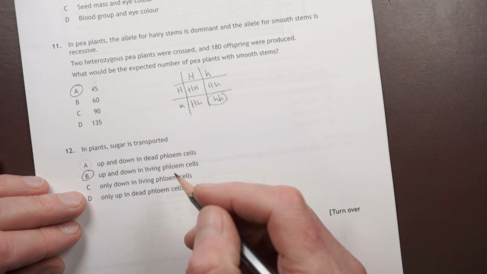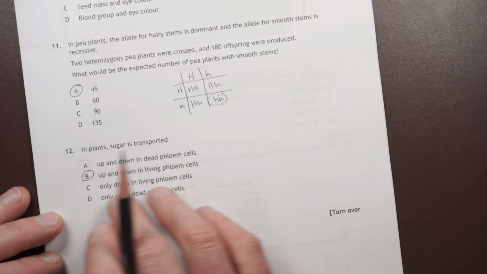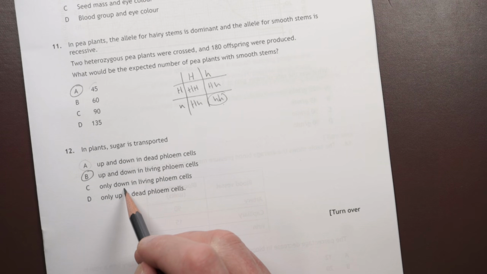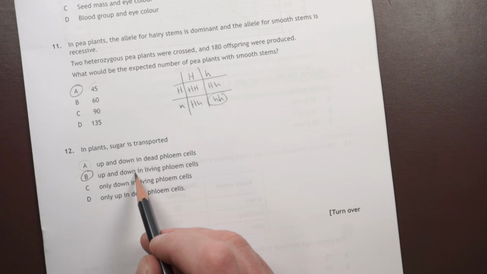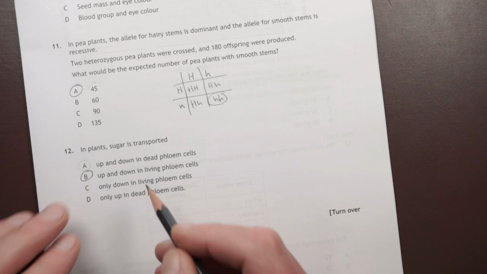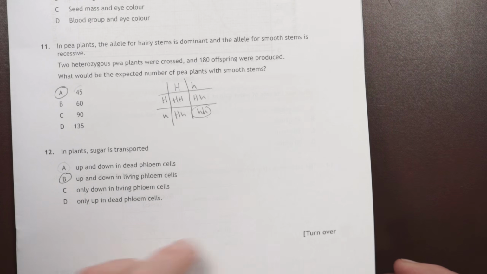Only down in living phloem cells. I don't think it's the opposite. You might have thought that it's the opposite of xylem, which is where you would get caught out there maybe. But phloem transports materials all over the plant, so I think it has to be up and down. Well, everywhere. In fact, left and right as well.